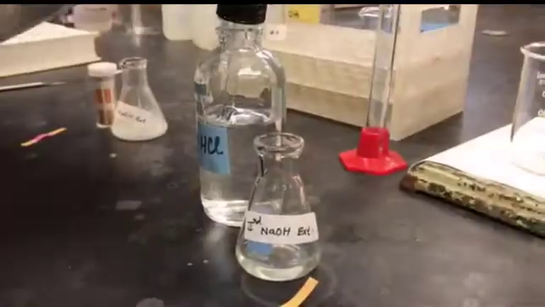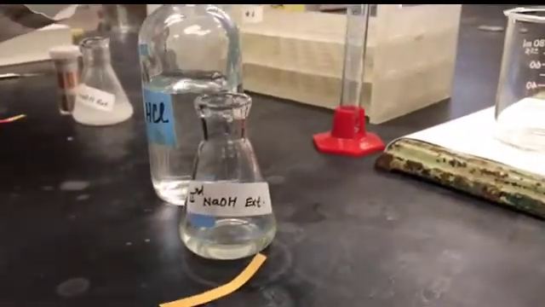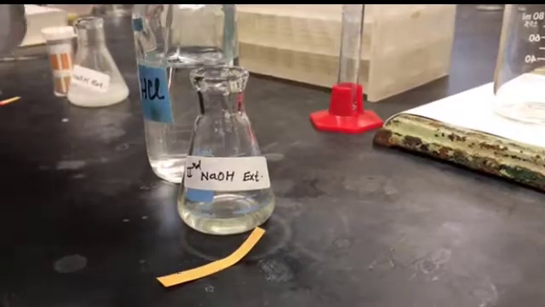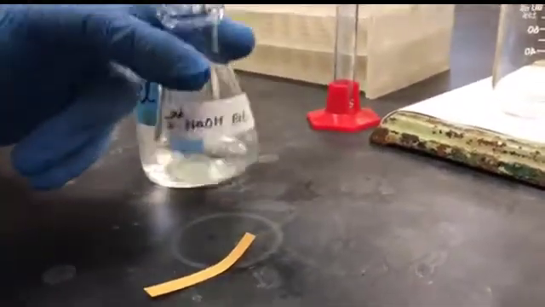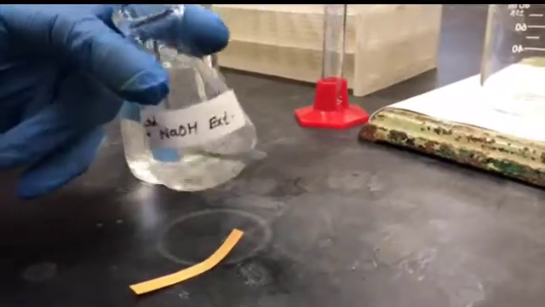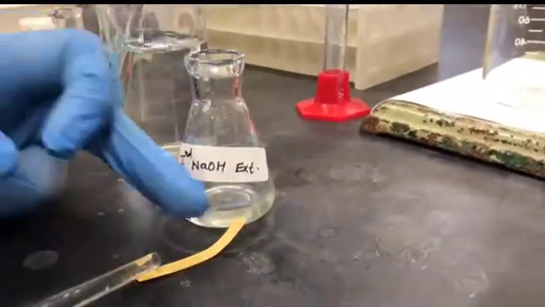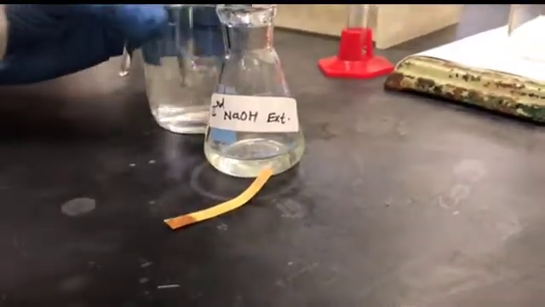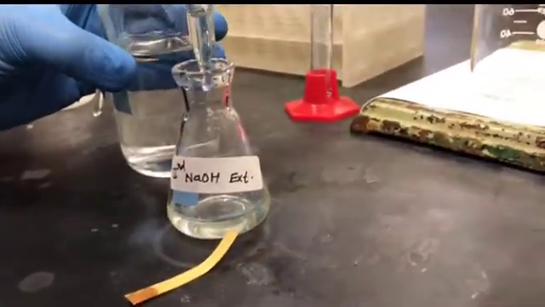The same process I'm repeating here with the second NaOH extract, addition of HCl, stirring. Let me check the pH. So still more can be added.